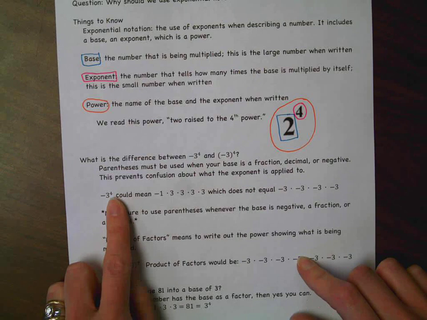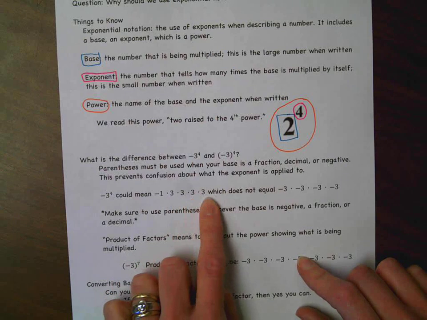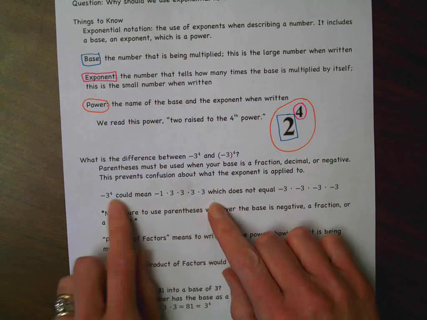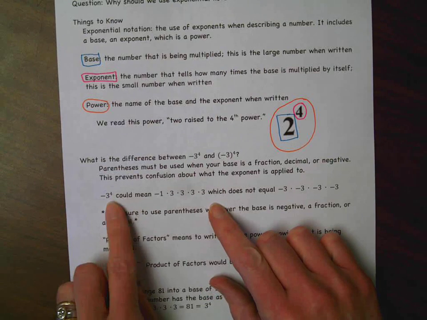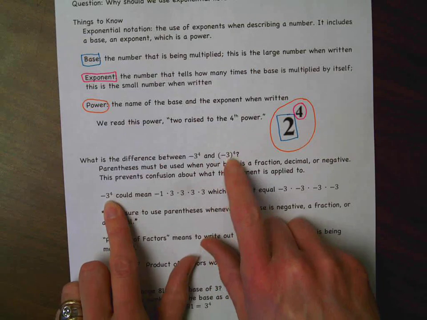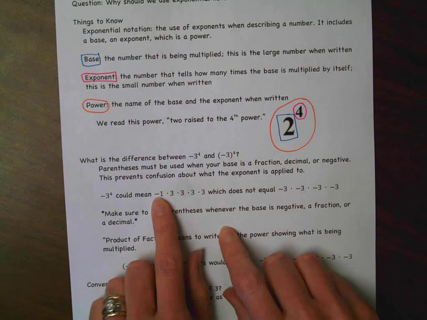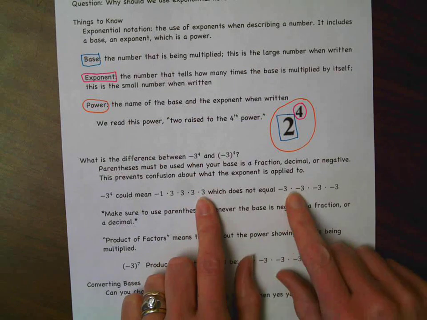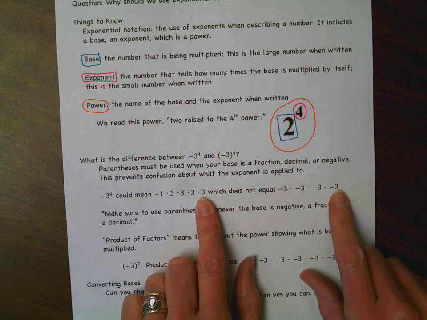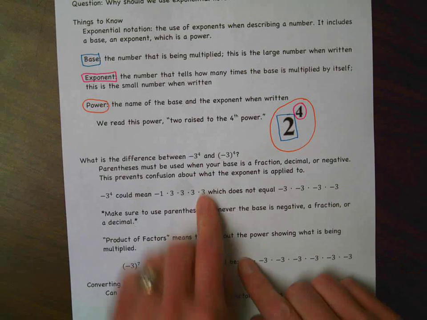So when we have negative 3 to the 4th, it could mean you have a negative 1 times 3 times 3 times 3 times 3. And the reason why we see it that way is because the exponent is touching the 3. It's not touching a negative 3, it's touching a 3. Whereas in this one, we know that the whole thing is being raised to the power of 4 because it's inside the parentheses. So negative 1 times 3 times 3 times 3 times 3 does not equal negative 3 times negative 3 times negative 3 times negative 3. So I'm hoping by me talking through this, you guys can understand the difference between the two.